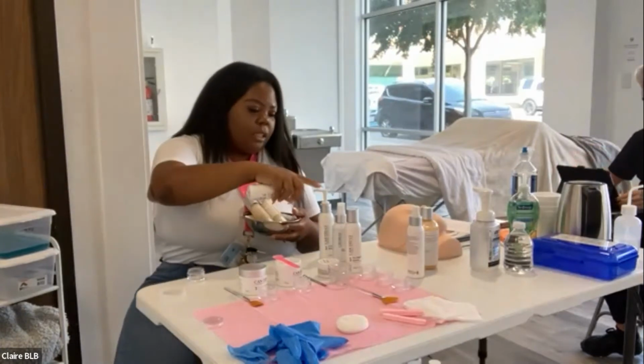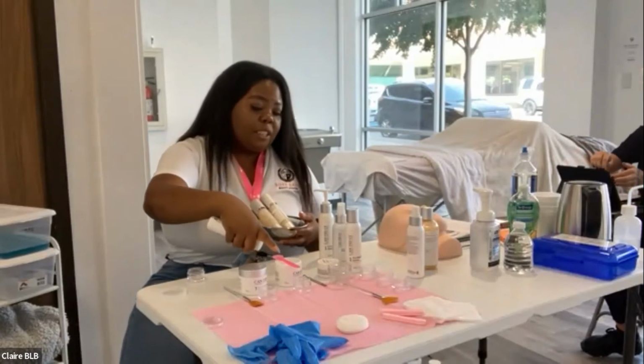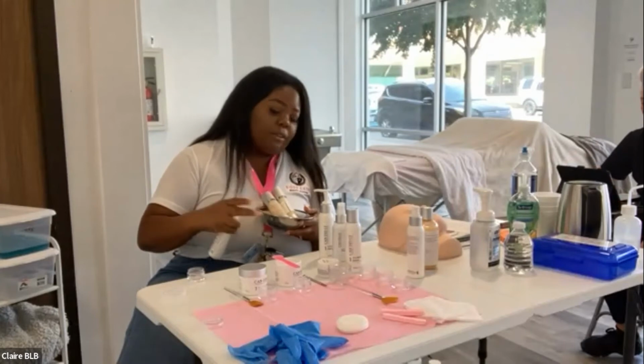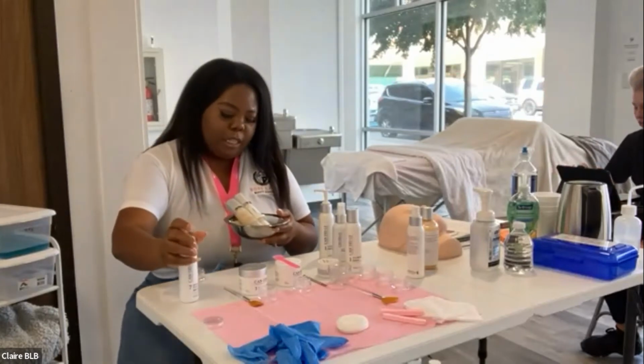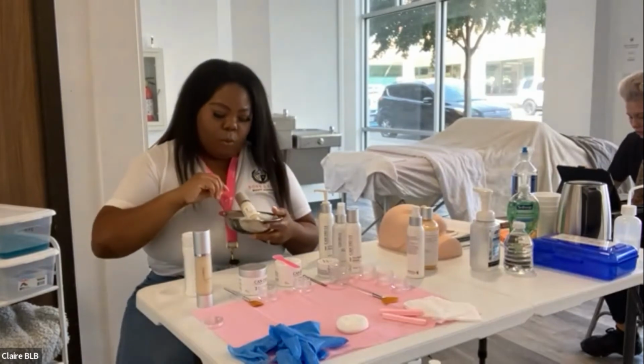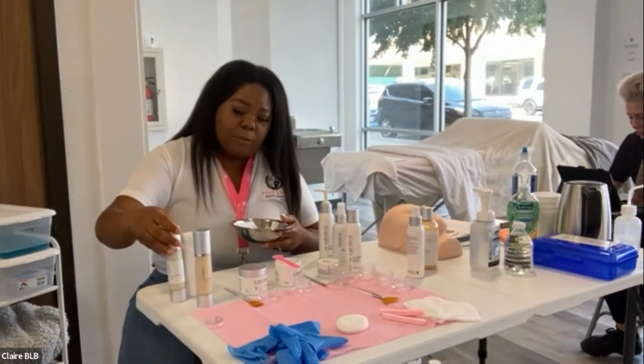So we have our cleansing, exfoliating, massage, mask. Now we're going to go into our dermal layering. For our dermal layering, we will need a serum. We will need a moisturizer and SPF.